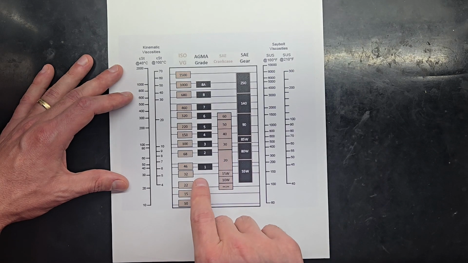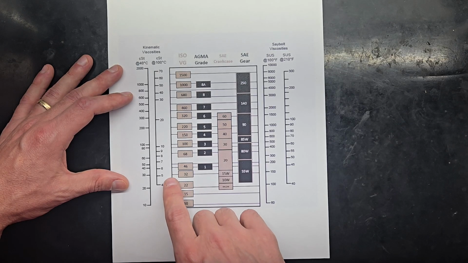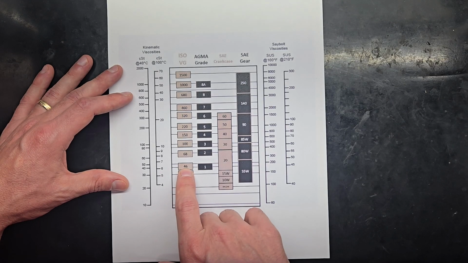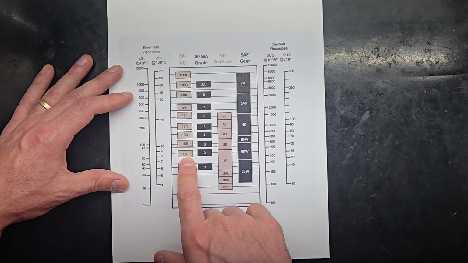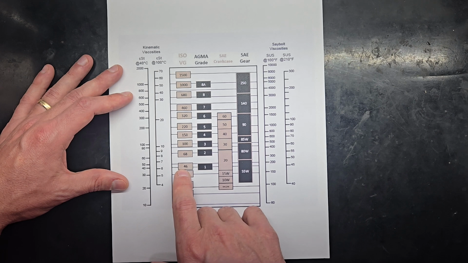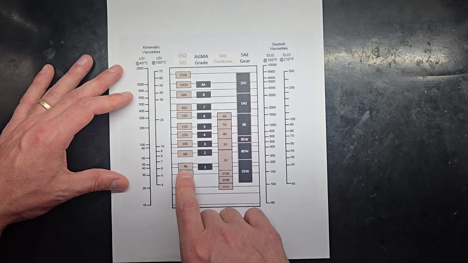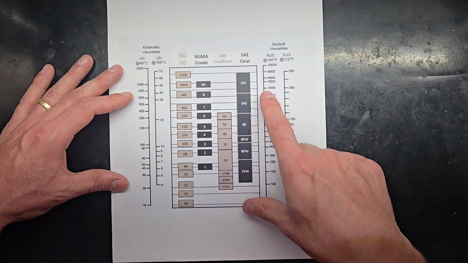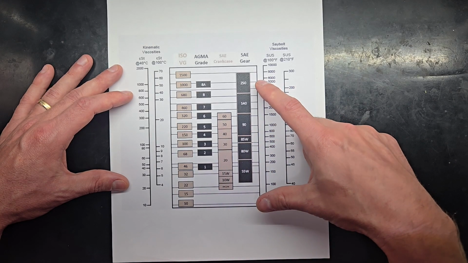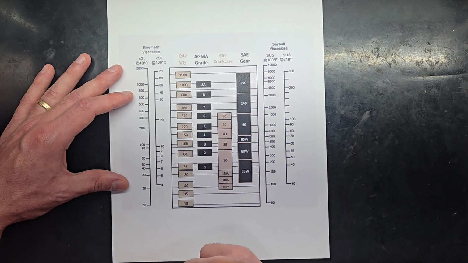What you also might have seen if you work around industrial equipment is an ISO 32, an ISO 46, or an ISO 68 dealing with hydraulic fluids. This may also be labeled as like an AW 46, an anti-wear 46. So this table lets us compare the ranges and the different names for the oils.